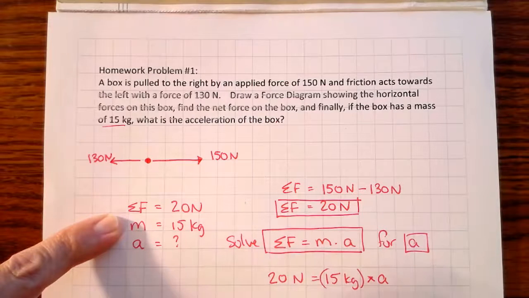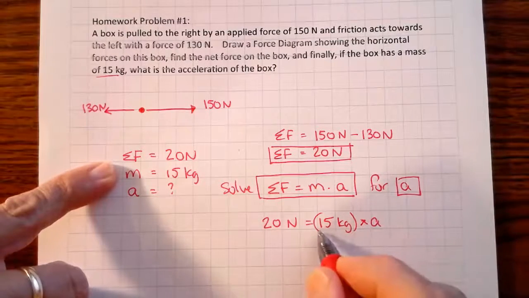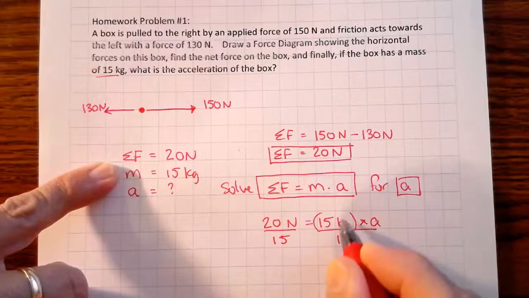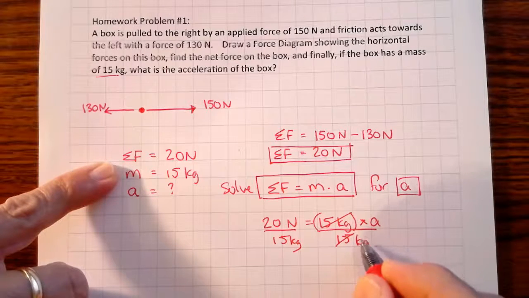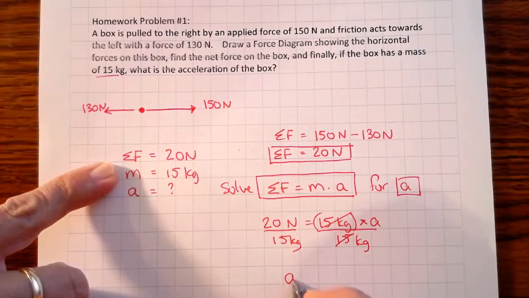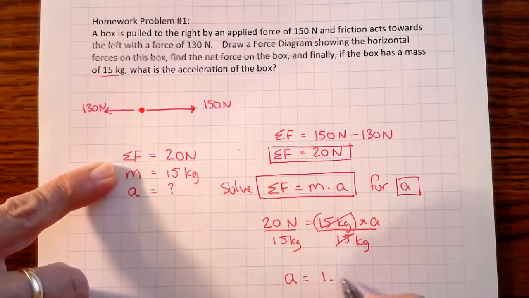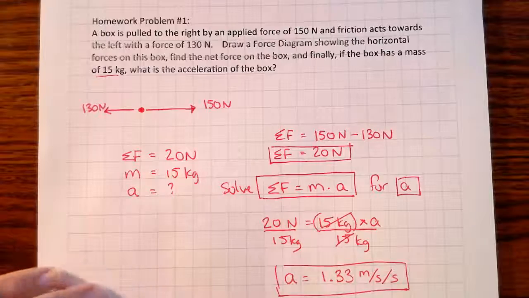So if we want the acceleration by itself, we're going to have to divide. So if I divide both sides by 15, those will cancel. That's actually kilograms. Those will cancel and leave me with A. So the acceleration is going to equal 20 divided by 15, which I put in my calculator, and I get 1.33, and that's going to be meters per second per second. So there's how you can find the acceleration from the forces.